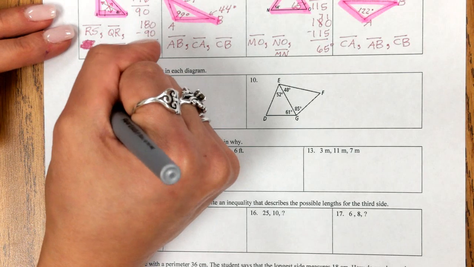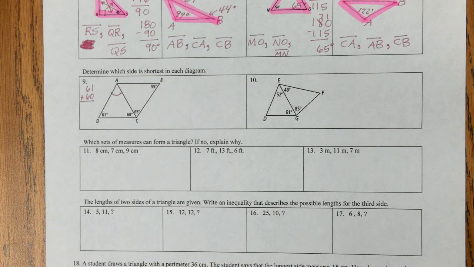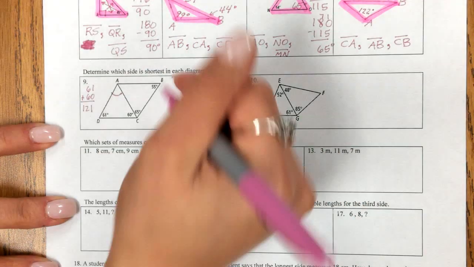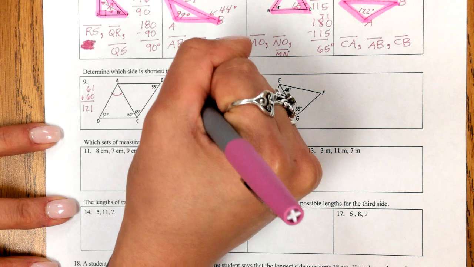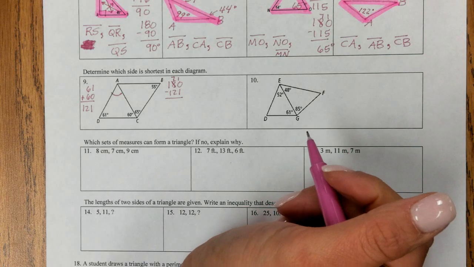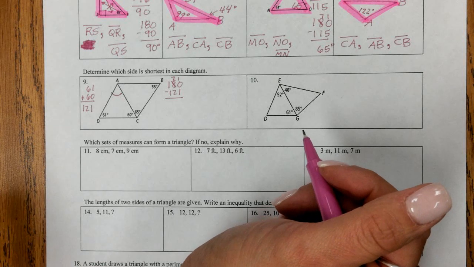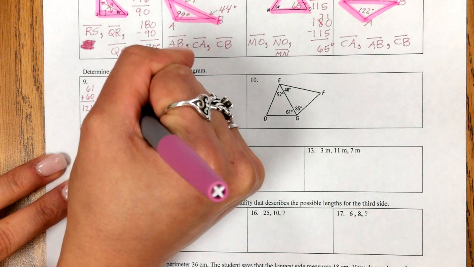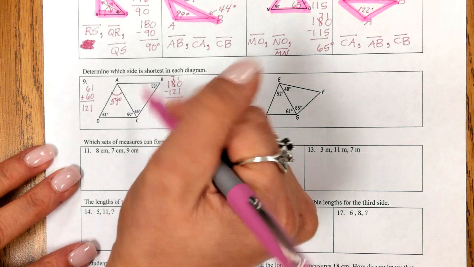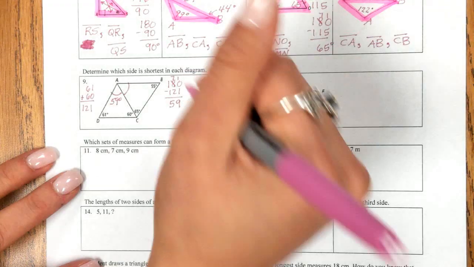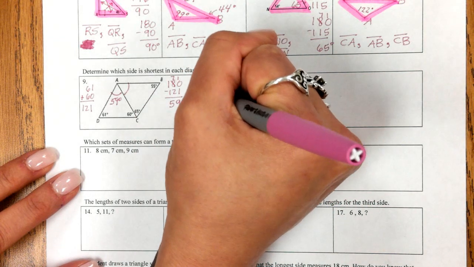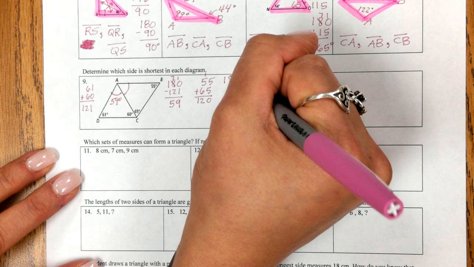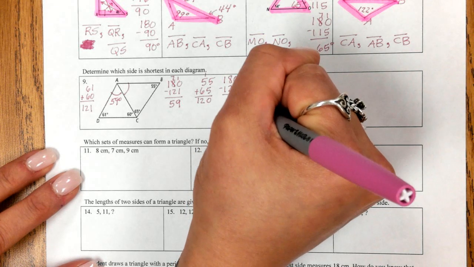So I would first have to add again. When I add those together, I get 121. And then you would also again have to subtract. Which would give me, did I subtract? 59, yes, very good. Okay, so same thing here. I'm given two angles. I need to figure out this angle. I would add those together. Good, yes. And that would give me 120. And then I would subtract. And that would give me 60.